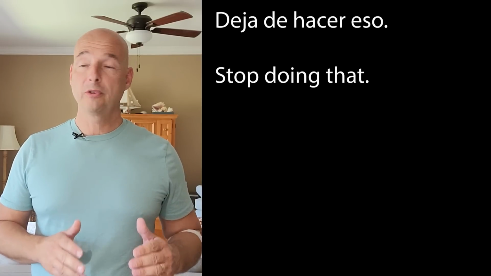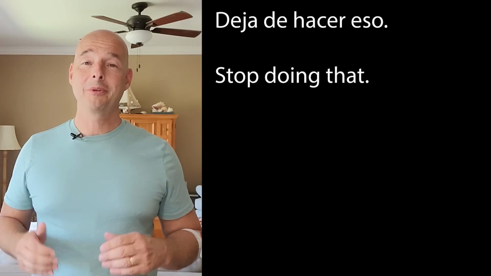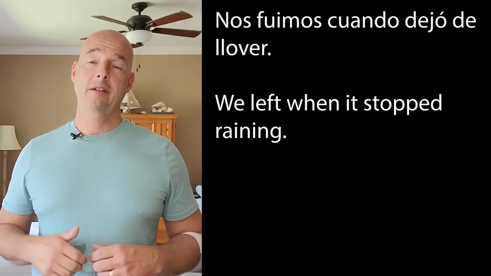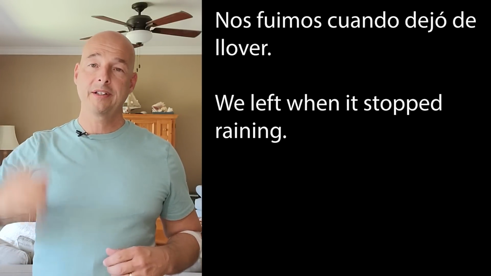This isn't only useful if you want to walk around barking orders at people. You could put it in sentences like this. Nos fuimos cuando dejó de llover. We left, we went off when it stopped raining.